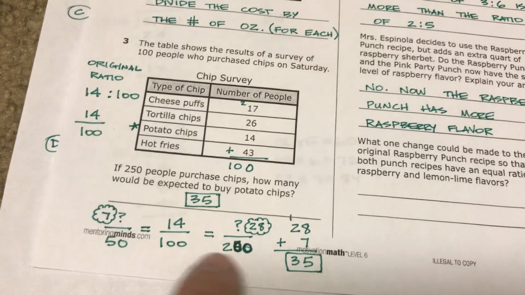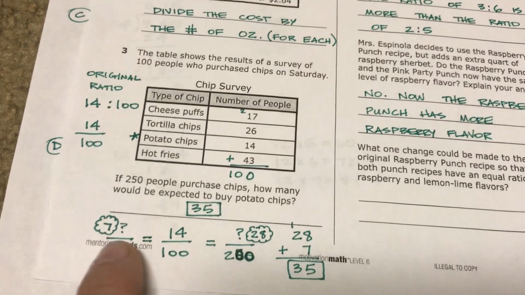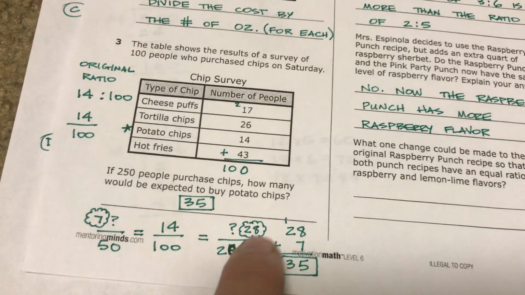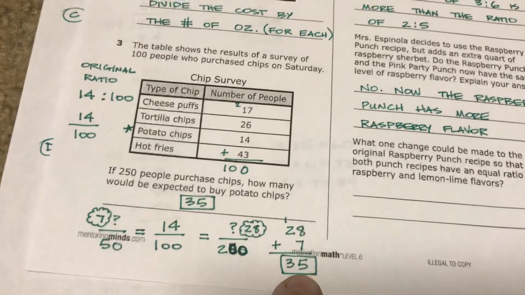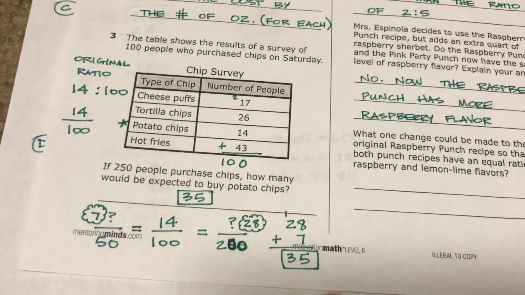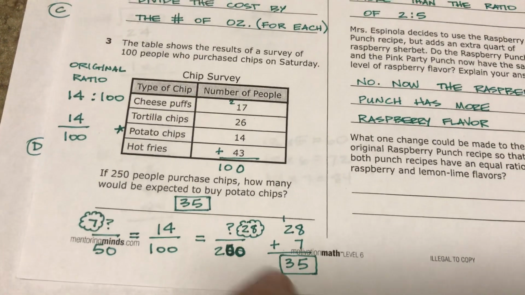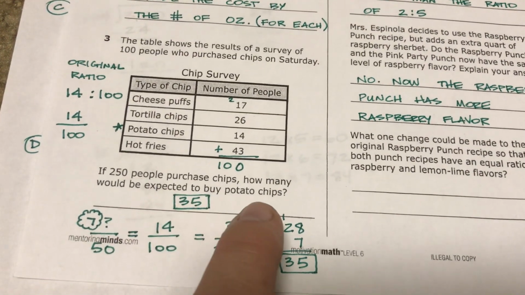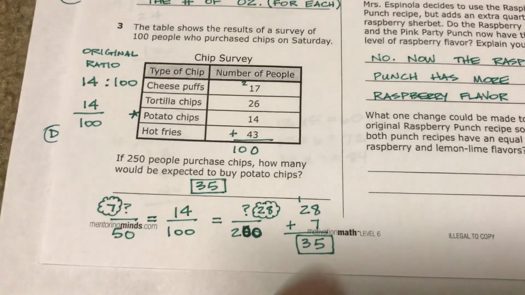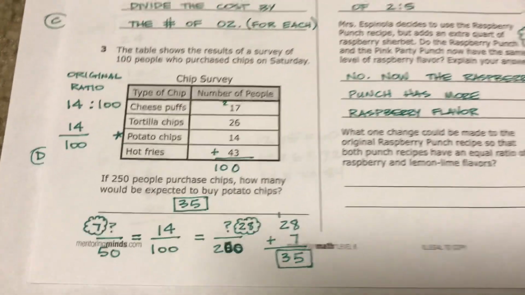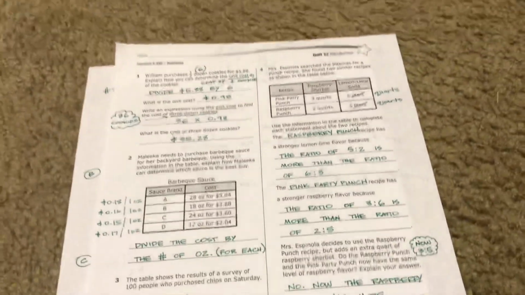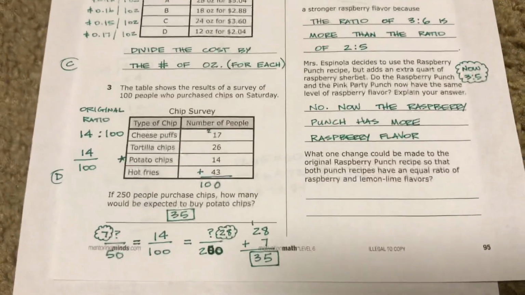Here's your 200. This one was 7 people for 50, 28 people for 200, and 28 plus 7 is 35. So that means 35 people out of 250 would be expected to buy potato chips if you kept the ratios intact. So I hope that helps the kids think through numbers 1 through 3.